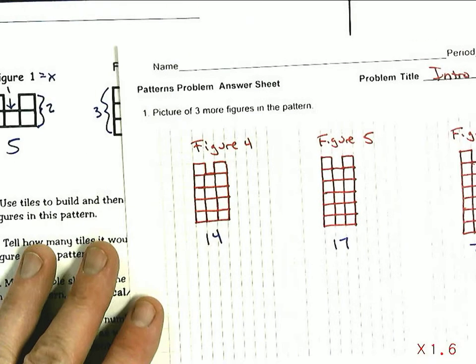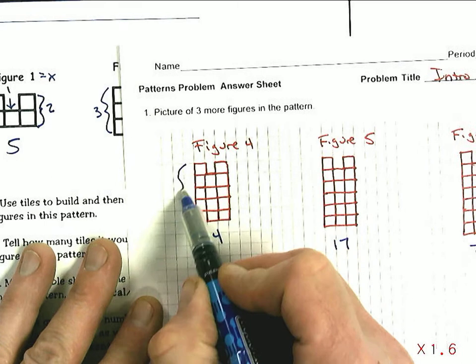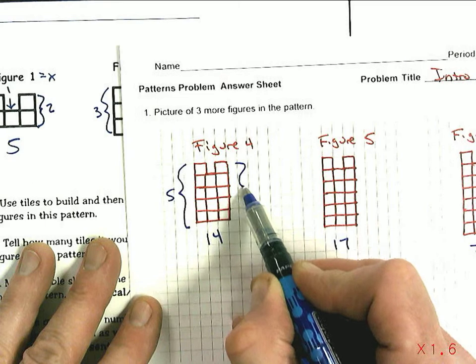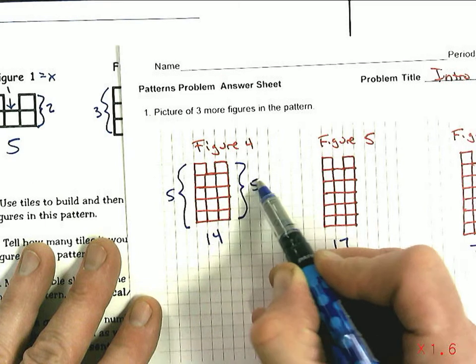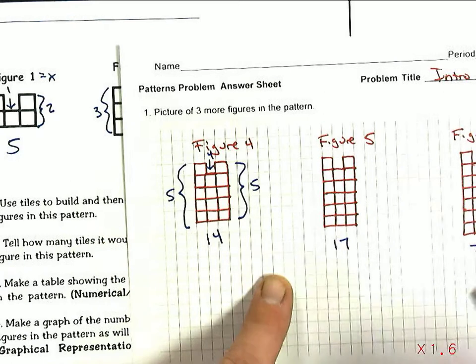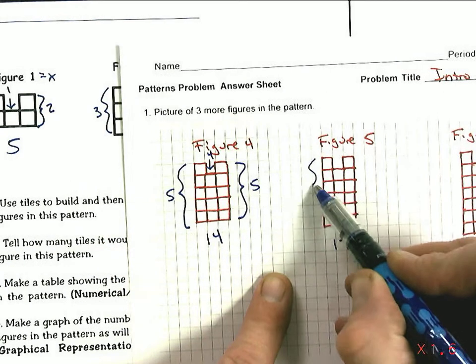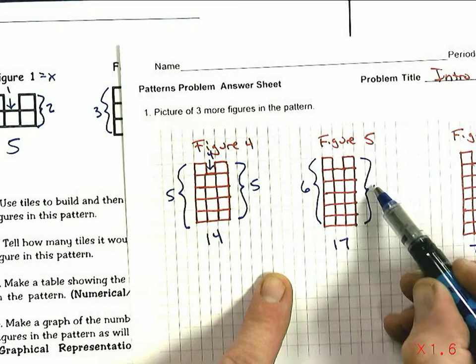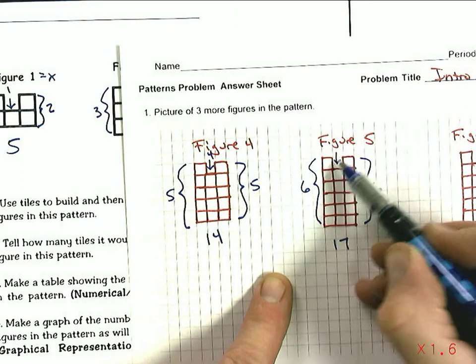When I look at figure 4, here's a stack of 5, a stack of 5, and then a stack of 4 in the middle. And then another stack here of 6, stack of 6, and a stack of 5 in the middle.